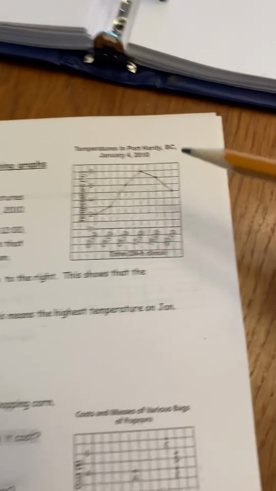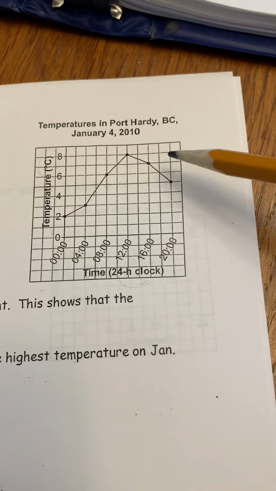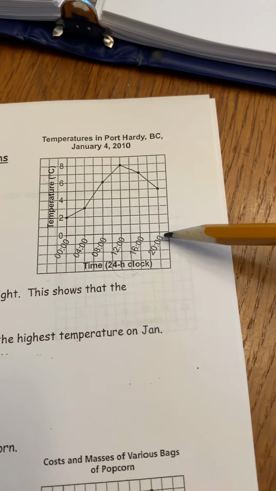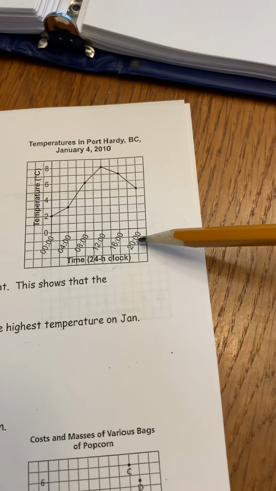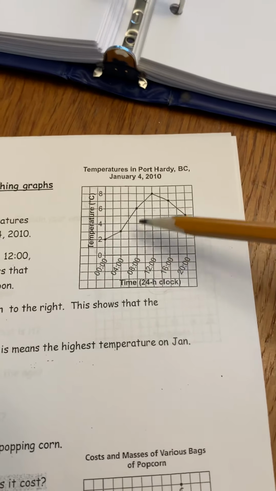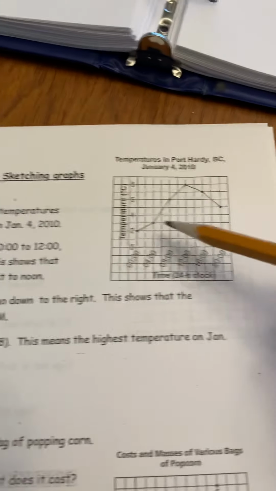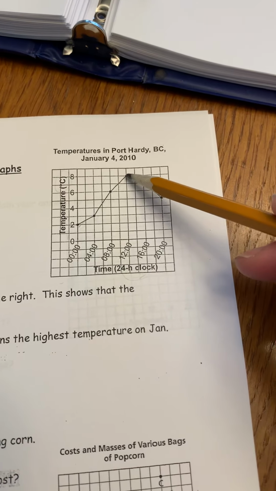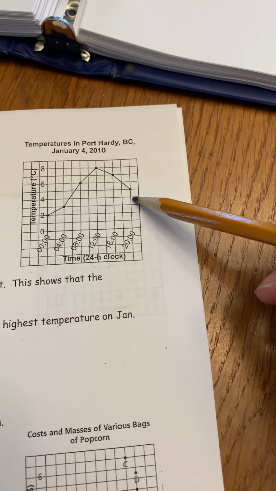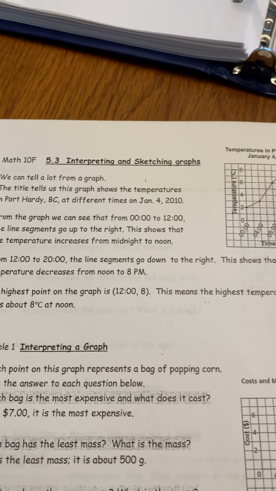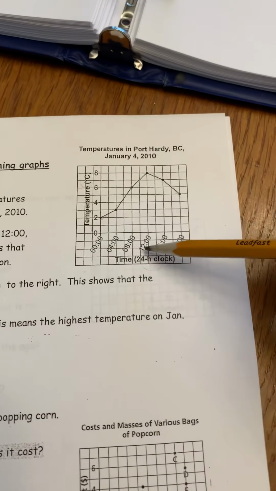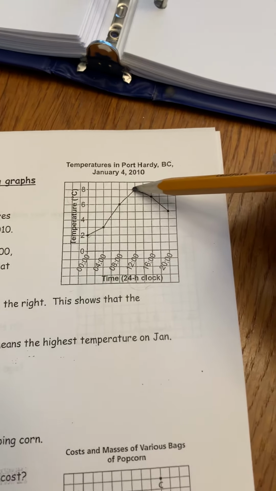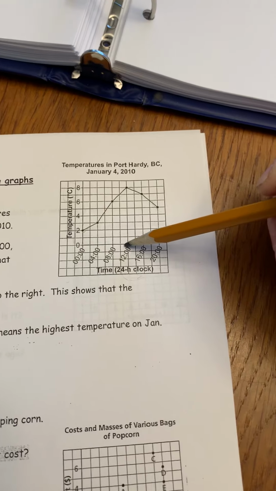Okay, so this is just a graph that shows us the temperature change from midnight. This has got the military clock going midnight till 8 p.m. Okay, so here we go. From the graph we can see that it warmed up and then it cooled off, which makes sense, right? Midnight warms up during the day till noon, and then as we move to 8 o'clock the temperature goes down a little bit. So if I asked you what the highest temperature was, that's a pretty easy thing to see. Here's the temperature on the side here. We look here, and the highest temperature was 8 degrees, and that happened at noon.